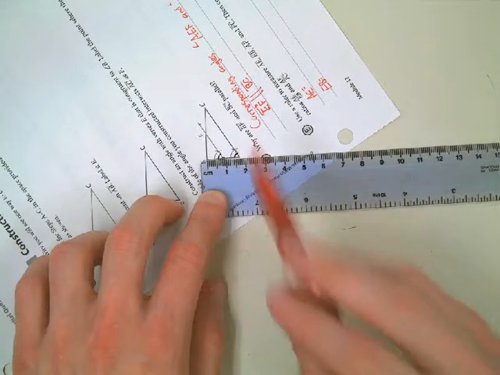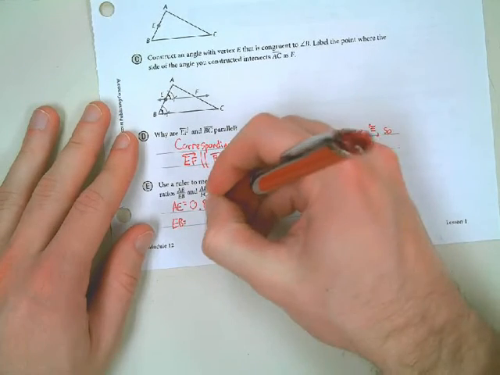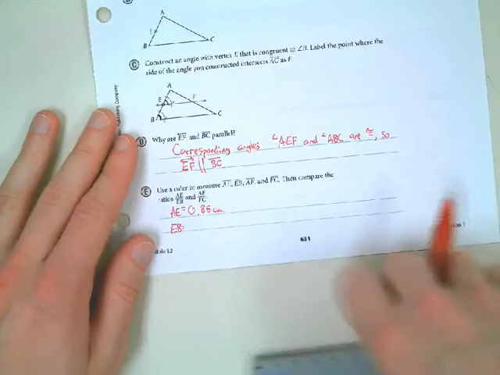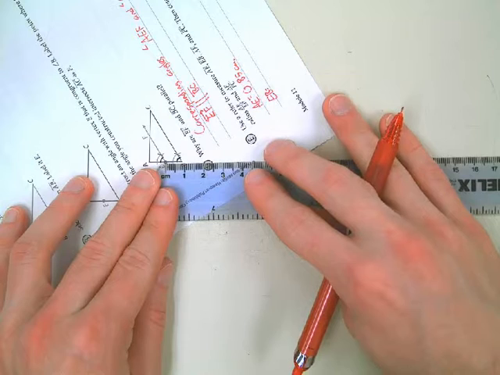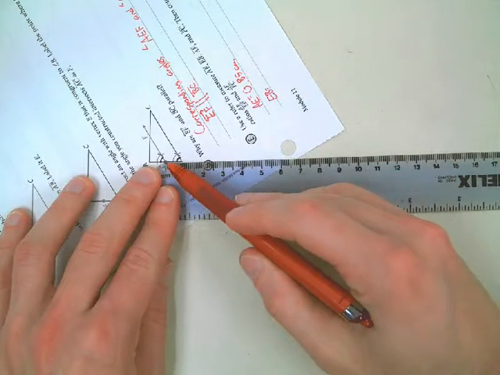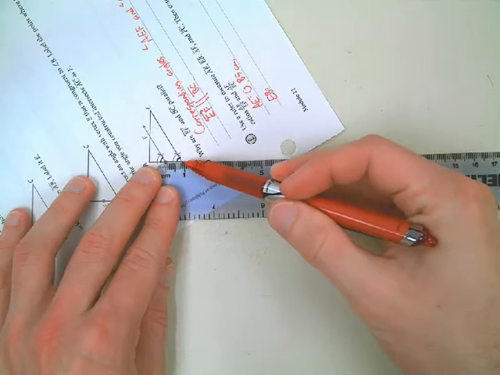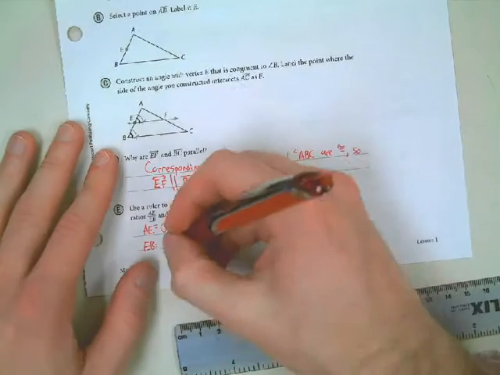So we'll say about 0.85 centimeters for AE. And let's take a look at EB. EB is pretty much the same thing, right? I put my starting point at E, and to B it looks like it's again about halfway between the 0.8 and 0.9. So again, I'll say 0.85 centimeters.